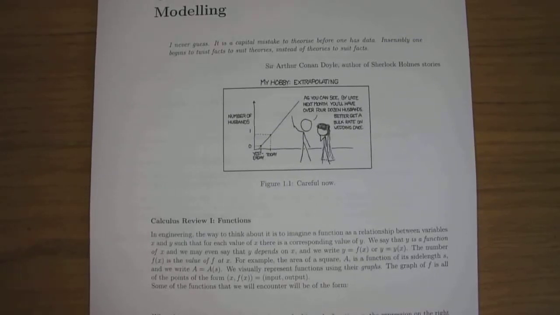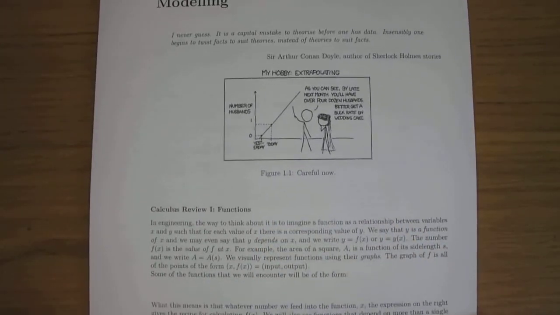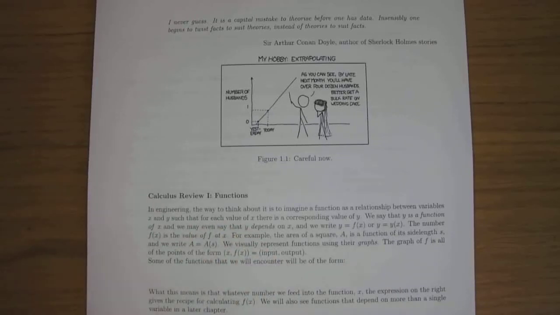One is going to be what's called a function of the other one, and the way you're probably going to want to think about that is one of them depends on the other one, and usually it'll be y depending on x. It's just convention. One is called the independent, the other the dependent. Basically the thing that's independent is the one you control, and y is the one you measure. Okay. So in engineering, the way to think about it is to imagine a function as a relationship between variables.